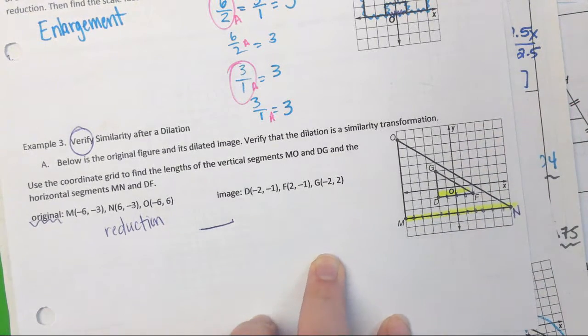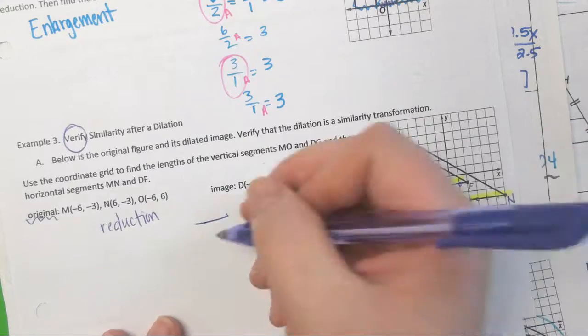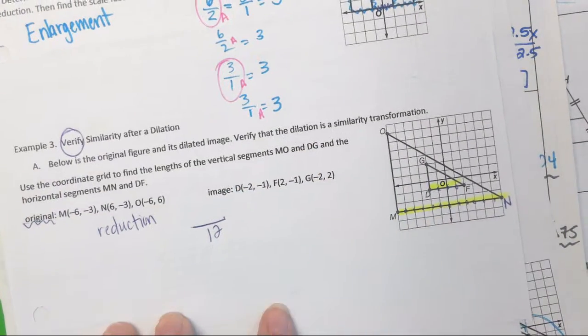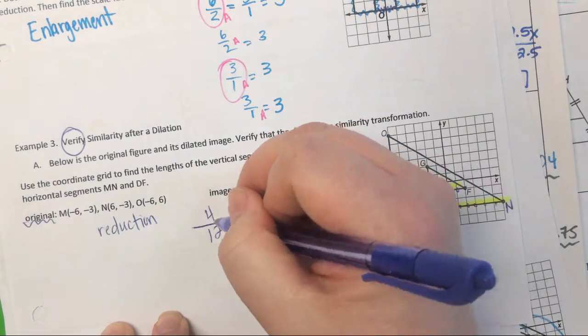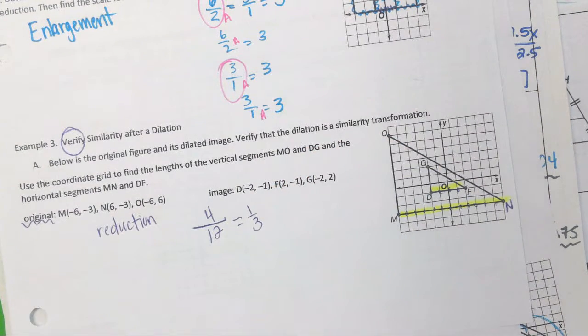What did you say? Someone please tell me. I've already counted. Okay, MN is 12. And then what was DF? 4. Okay, 4 over 12, which reduces to 1/3. Again, if you got 3 over 1, clearly you didn't pay attention that this was a reduction.